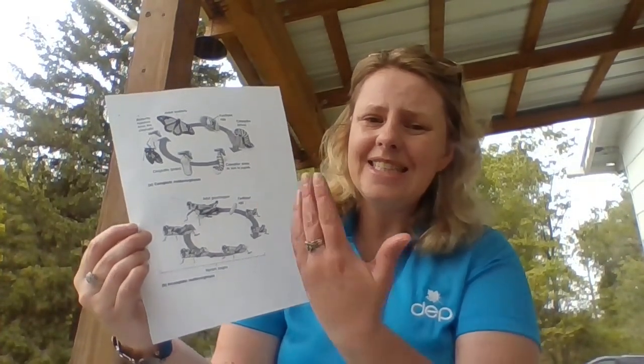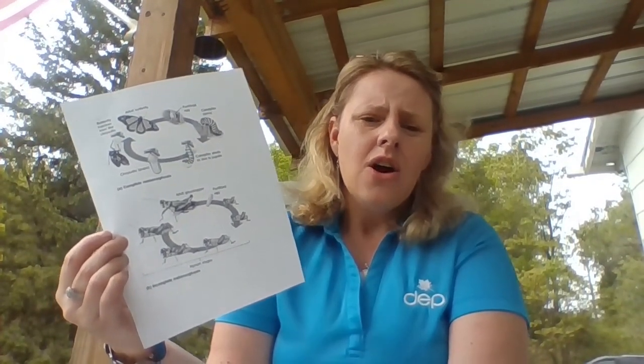Can you find insects in different life stages? Are they in a nymphal stage? Are they a larva? Are they an egg? Are they an adult? So that's something to think about too on your scavenger hunt.